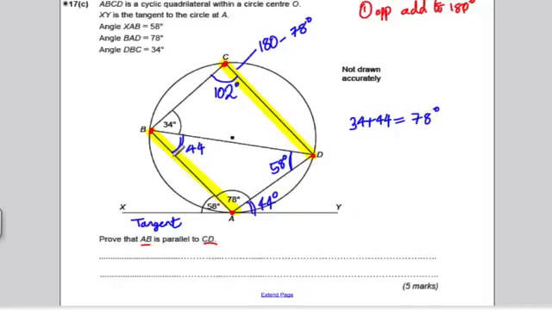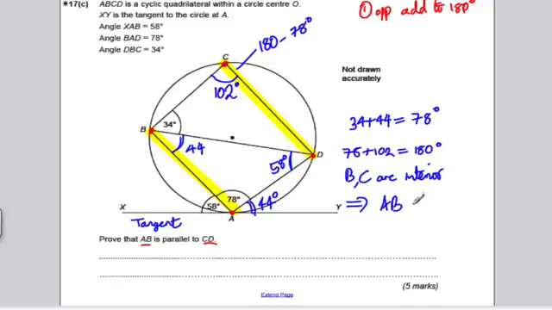Now look, if that's 78 and that's 102, because 78 plus 102 add to 180 degrees, then you know the angles in B and C are interior or C angles. Therefore, this tells us that line AB is parallel to line CD, and you're done.